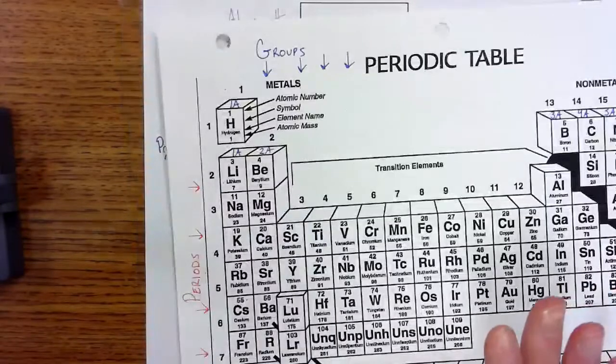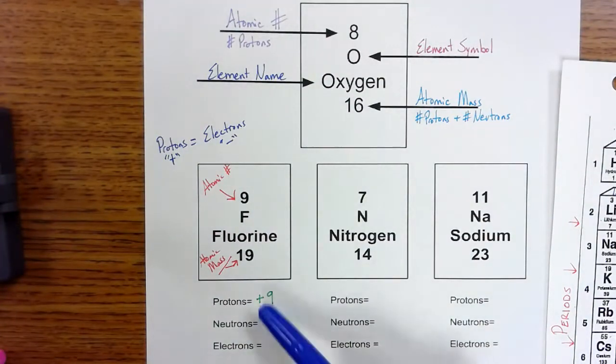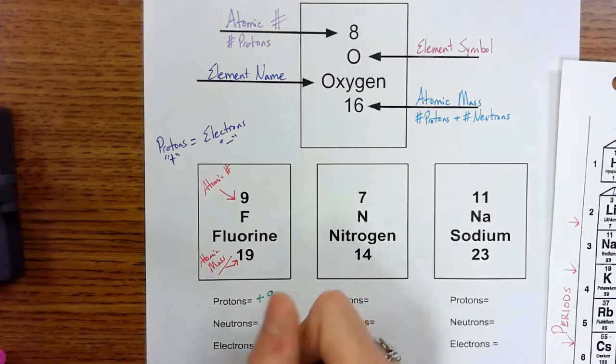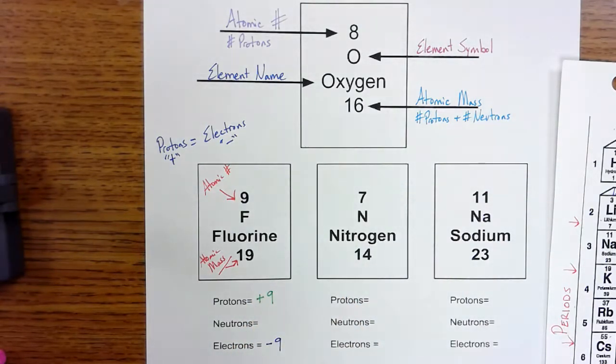So we have to have a neutral charge. So our charges have to cancel each other out. So if I have positive 9 protons, that means I'm going to have minus 9 electrons.